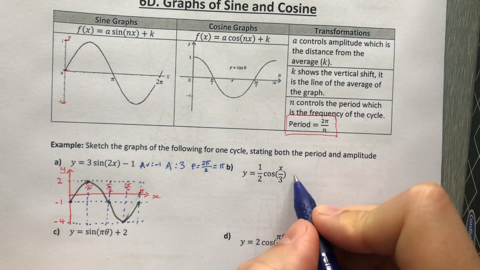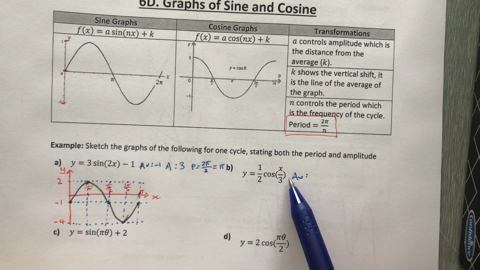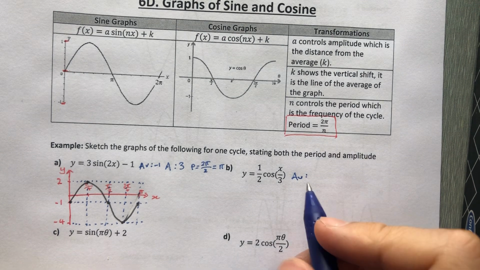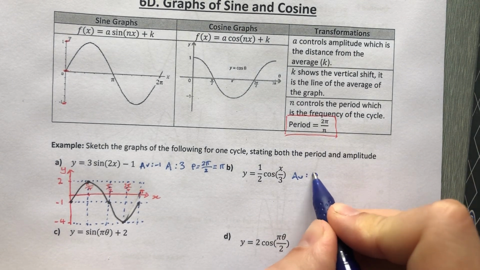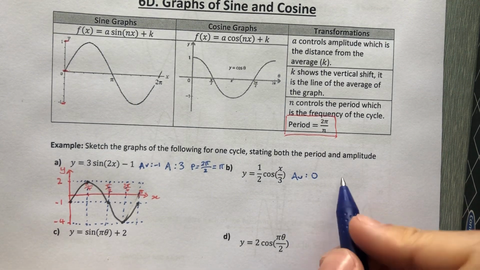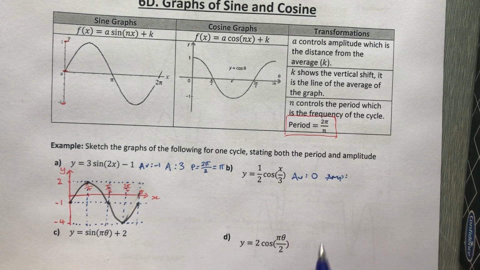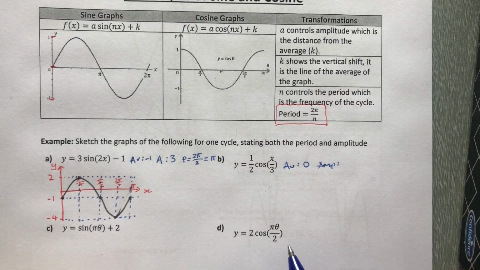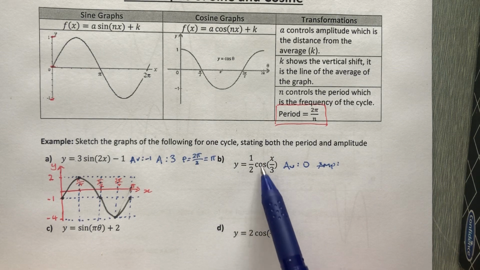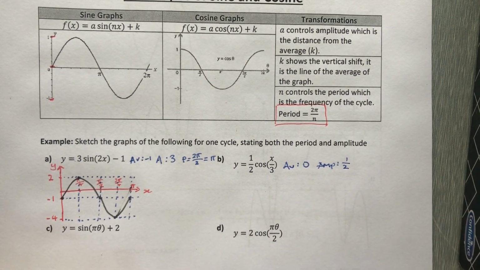So the first thing is the average. We can see that there's no vertical shift because there isn't a +1 or +2 or minus whatever at the end here. So the average is just going to be on the x-axis. So the average is at 0. Pretty much the same as saying +0 at the end there. The next thing we want to have a look at is the amplitude. And hopefully we can see that the amplitude's always that A value out the front, so it's 1/2. So it's going to go up 1/2 from the average and down 1/2 from the average as well.